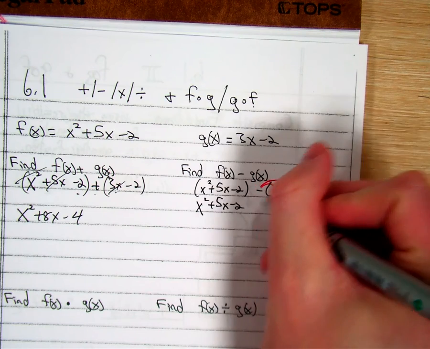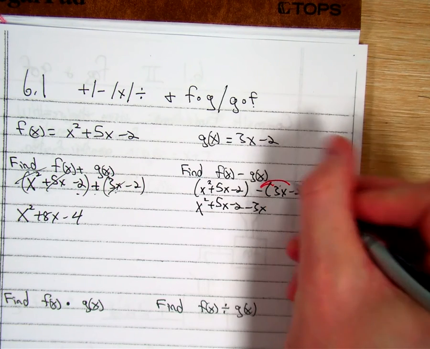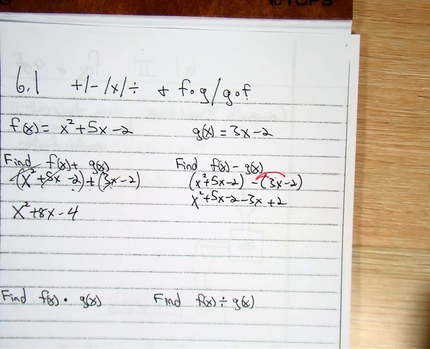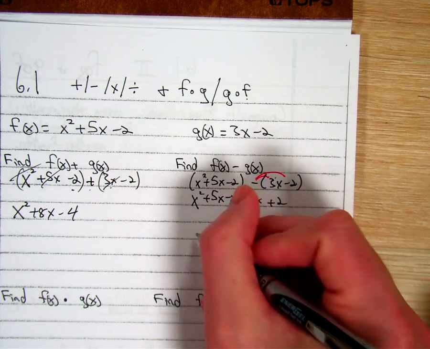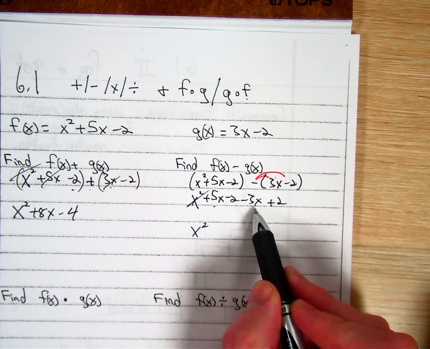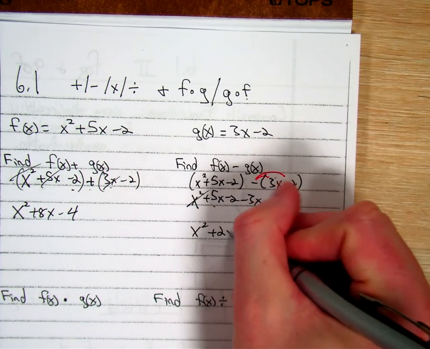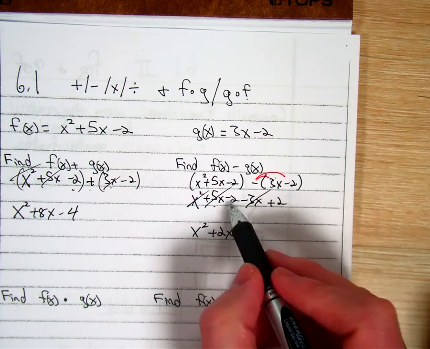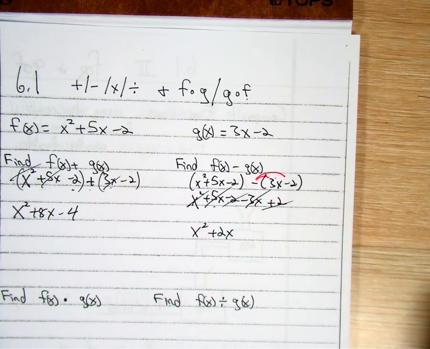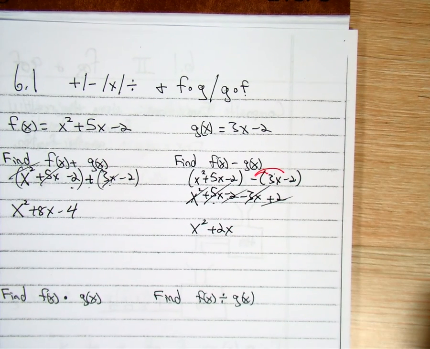So now it's going to be a minus 3x. Minus minus makes it a plus 2. Again, no other x squareds. 5x and a minus 3x is going to be a plus 2x. Minus 2 plus 2, now those do cancel out, and you can put a plus 0, or you don't have to. It means the same thing.